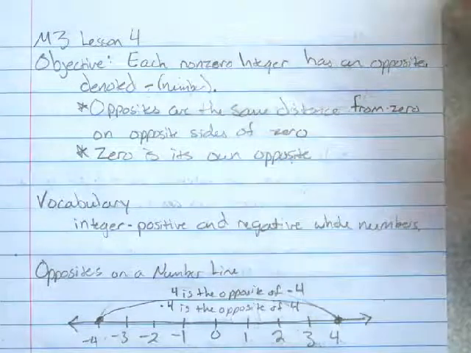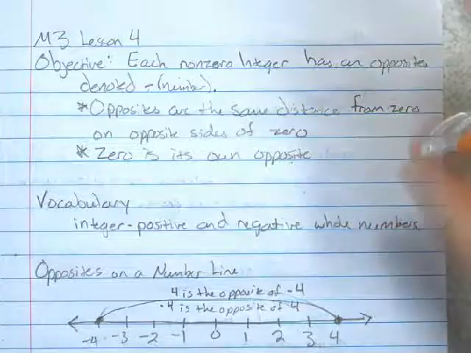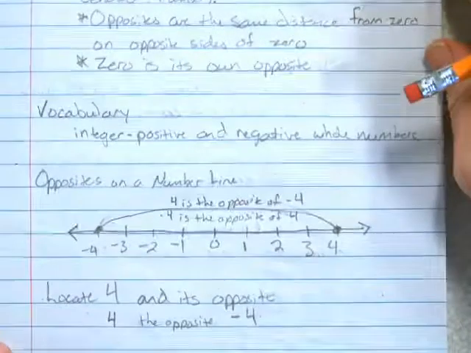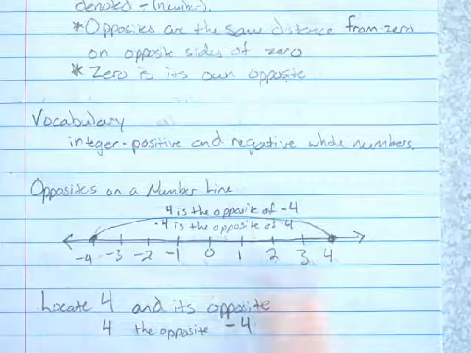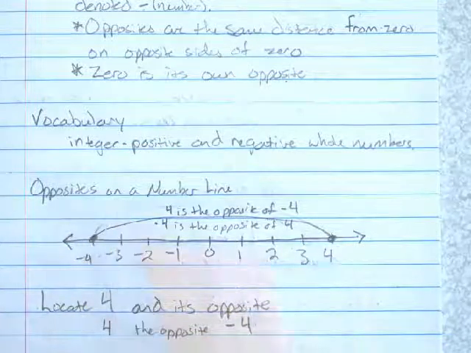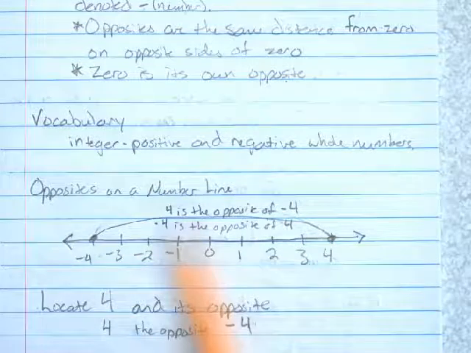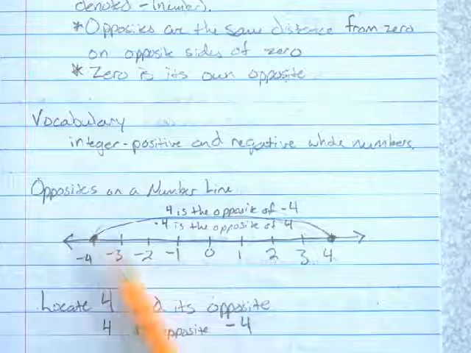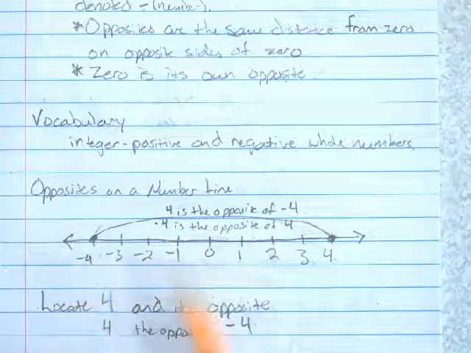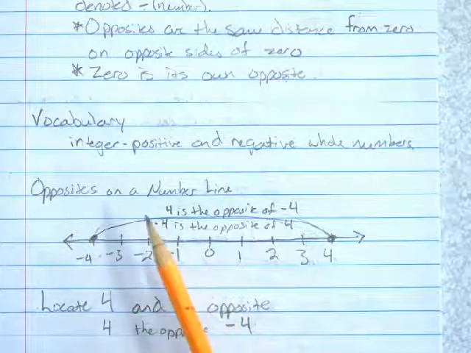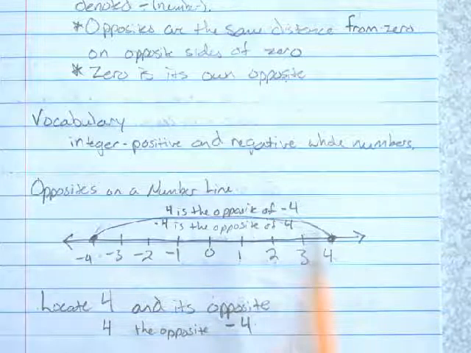A vocabulary word we talked about last week, and I just want to remind you of, is that an integer is positive and negative whole numbers. So no fractions, no decimals. You may be asked to show opposites on a number line. Say they asked you to locate the opposite of 4. Well, I'd plot 4, and then I would go all the way across and find negative 4. So negative 4 is the opposite of 4 because it is also 4 units from 0. Or you could say 4 is the opposite of negative 4 because it is 4 units from 0, which is the same. So they're opposites of each other.